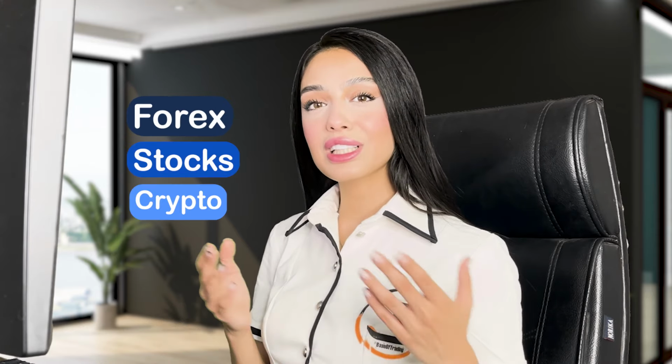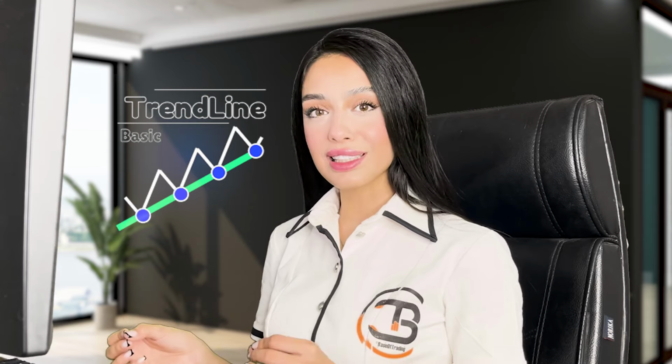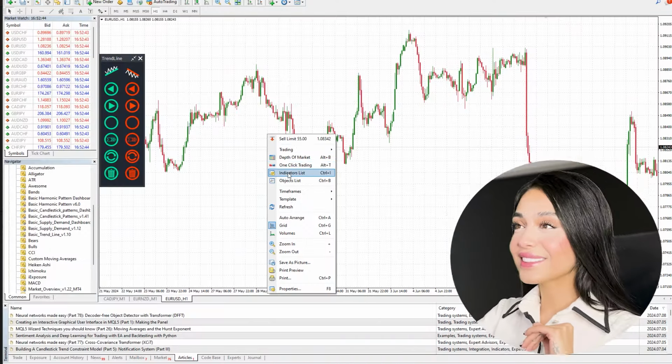Whether you're trading Forex, stocks, or cryptocurrencies, this trend line indicator adapts to various markets, providing you with a reliable tool to enhance your trading strategy. Now, let's go back to the chart and check out the settings of this indicator together.